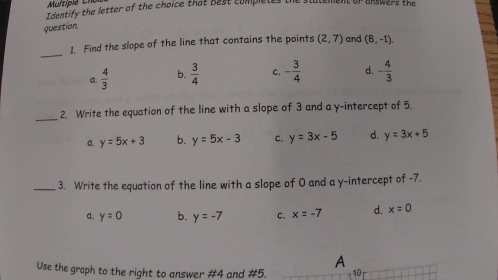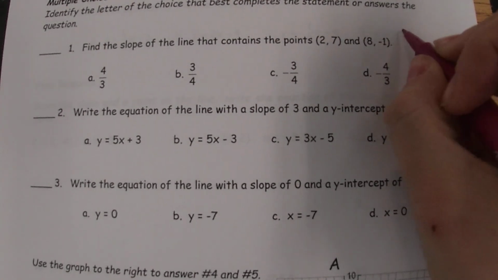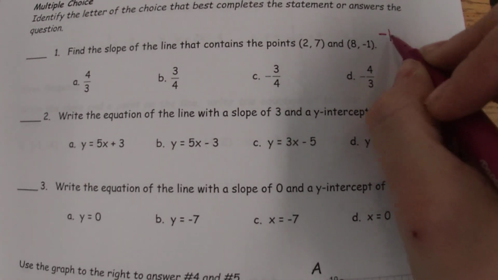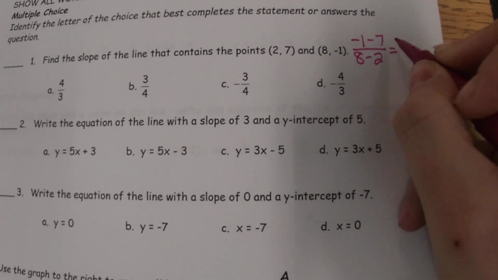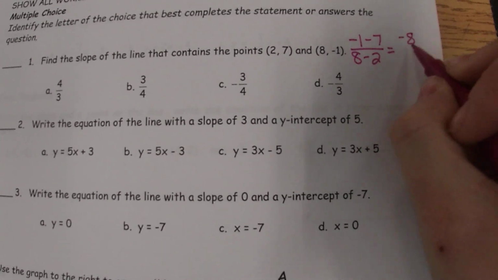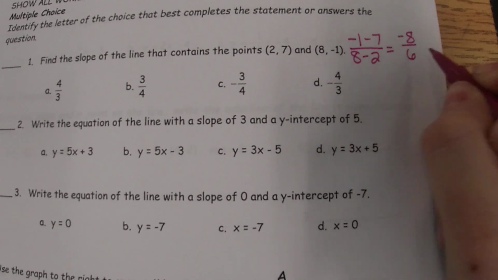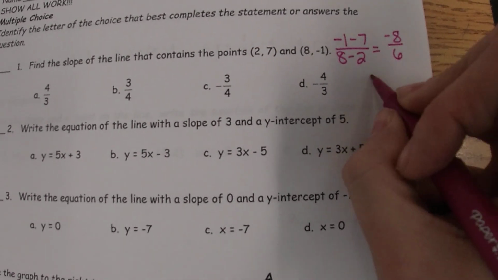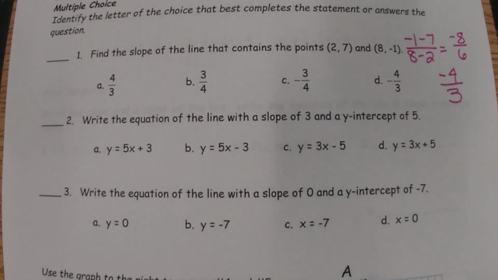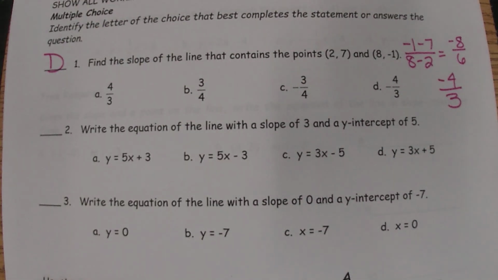So here we go. Number one, we're finding slope between 2 points, so we should be doing our slope formula. So -1 minus 7 over 8 minus 2. It's going to give us -8 over 6. We need to reduce this. So both of these are divisible by 2. So we'll get a -4 over 3, which is going to be option D.